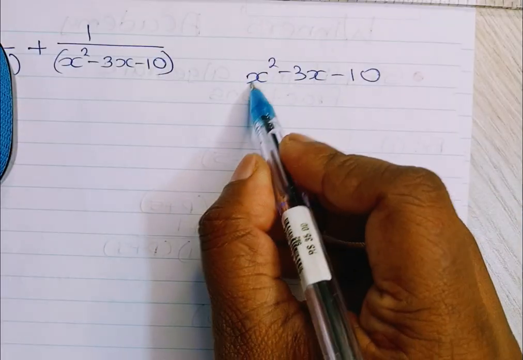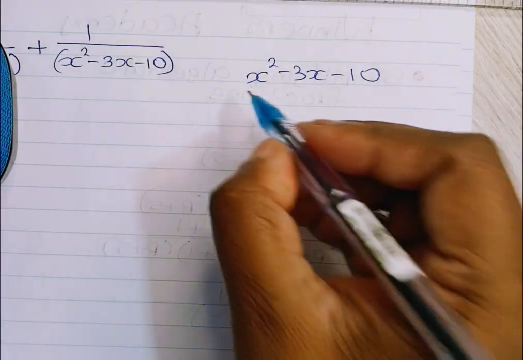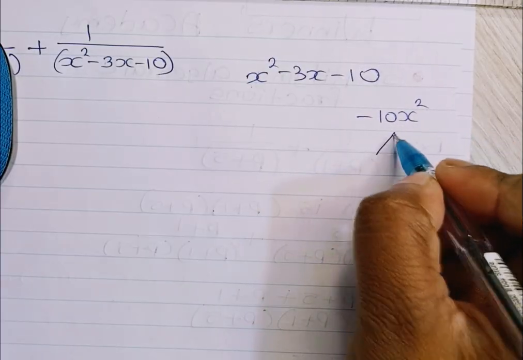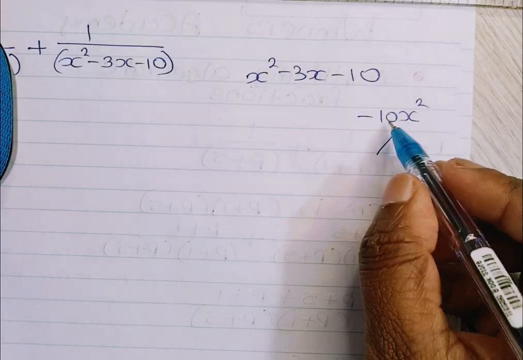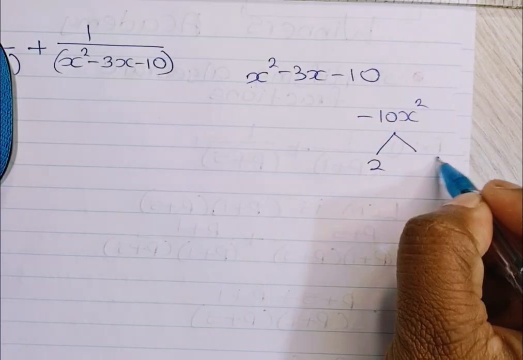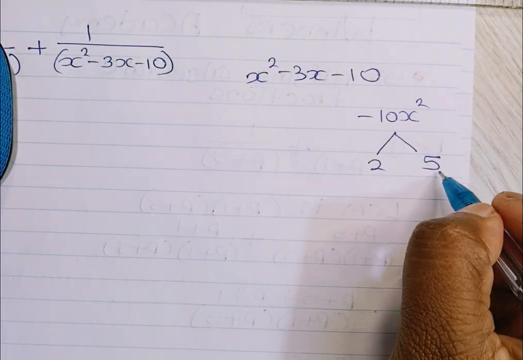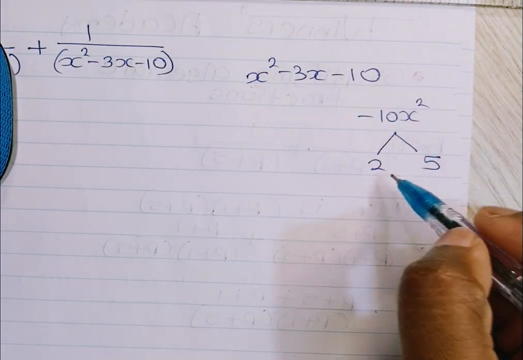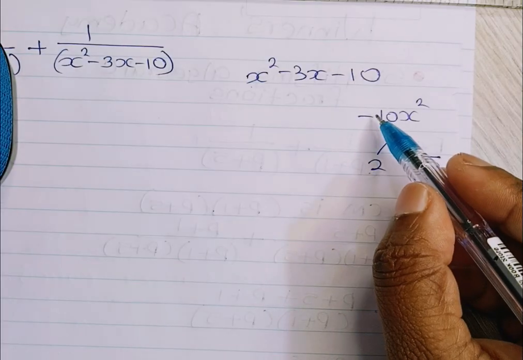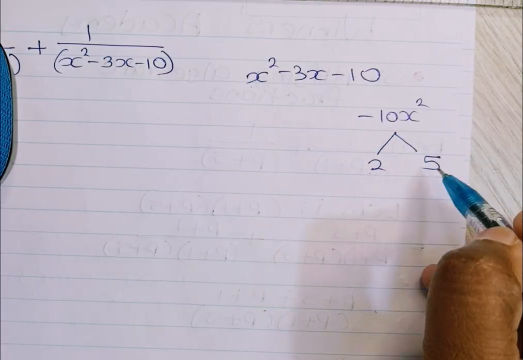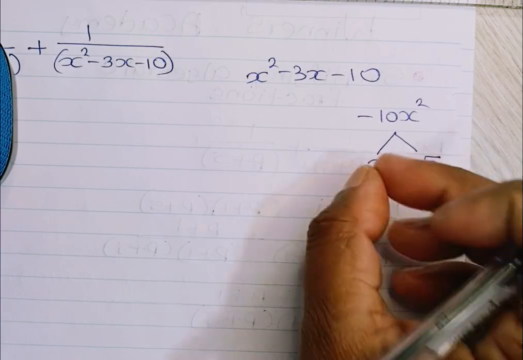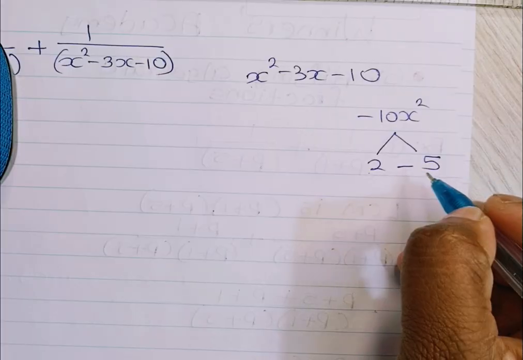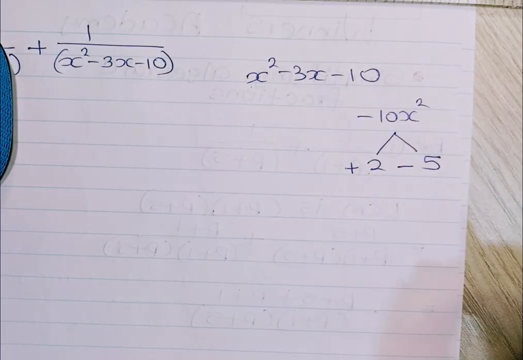When you are factorizing, first the first term and last term, you have to multiply together. So plus into minus means minus, 10x squared is coming, right? After that we can make 10 like this: 2 times 5 is 10, and you can get the difference, 5 minus 2 is 3. If the product is negative, both signs are opposite to each other. When you take the sum of both and get a minus answer, the sign of the bigger value is minus and the sign of the smaller value is plus, right?